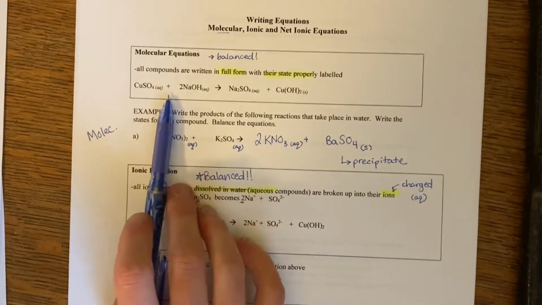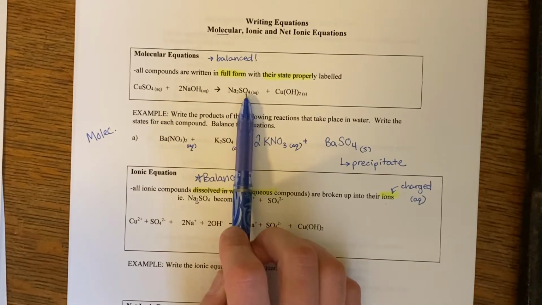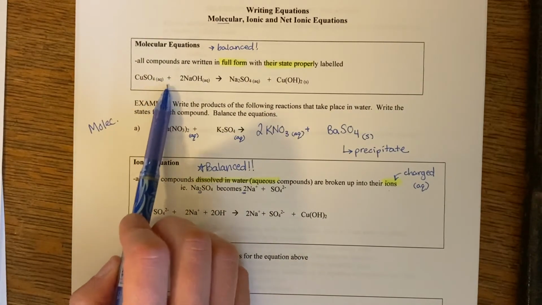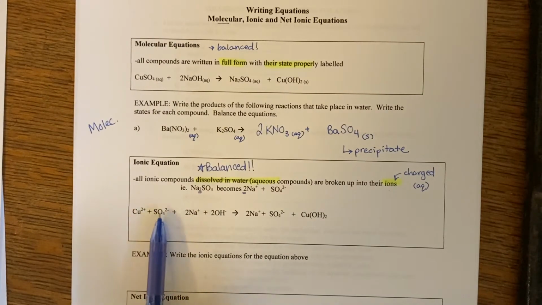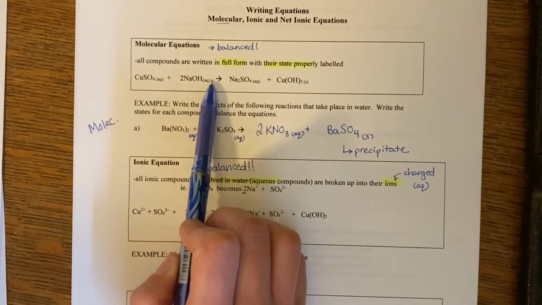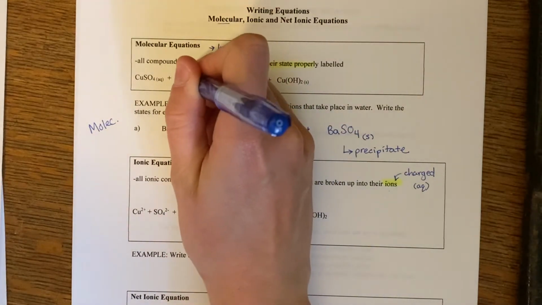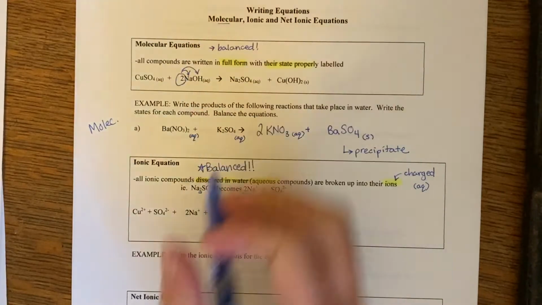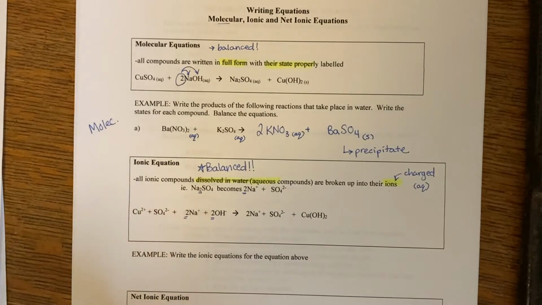Looking at our first example here, we had copper sulfate and sodium hydroxide reacting to make sodium sulfate and copper 2 hydroxide. When we break that apart, anything that was aqueous, so here copper sulfate was aqueous, so we broke it into Cu2 plus and SO4 2 minus. Our 2 NaOH was also aqueous, so we break it apart into Na plus and OH minus. But remember that this 2 needs to go for everything that follows it. So we have to remember to keep it balanced and have 2 in front of each of our types of ions.